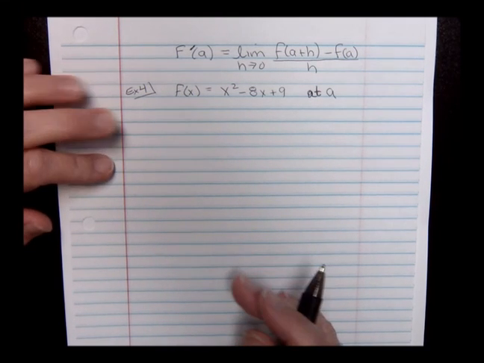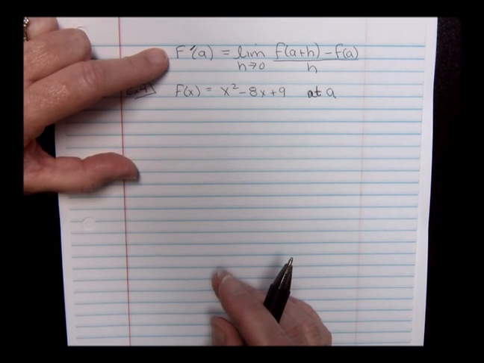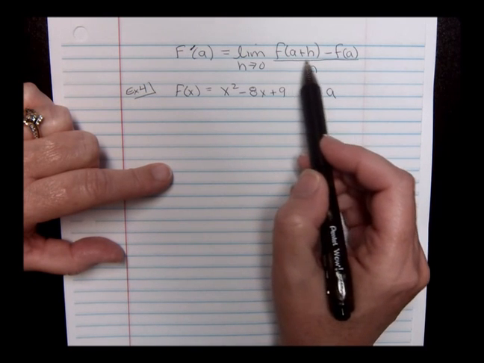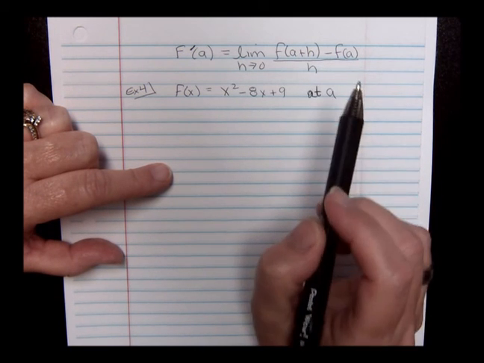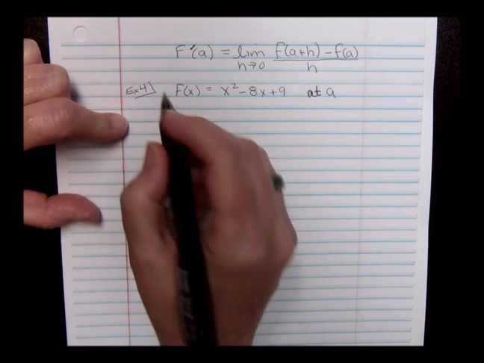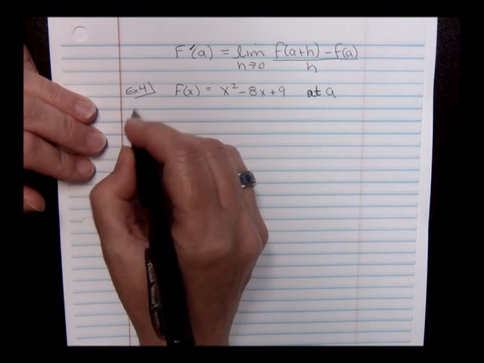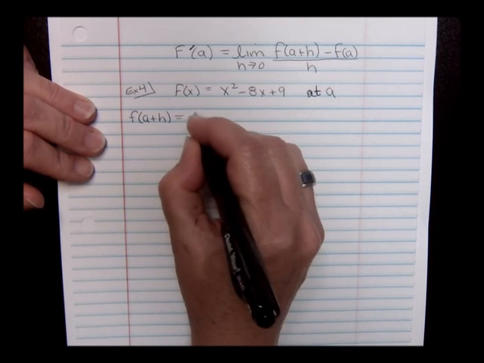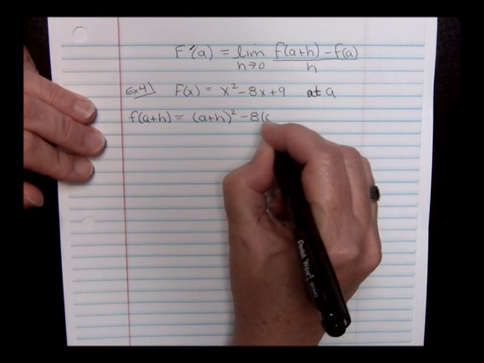And here we have, again, our formula, and now we're going to plug it in. So wherever there's an x, I'm going to put a plus h. Now, you might say, wait a minute, didn't we do that before? We did do this before. We did it just as an algebra problem on day 1. Now we're actually going to use it for what it is intended, which is a derivative. So if I have f of a plus h, quantity squared minus 8 times a plus h plus 9.